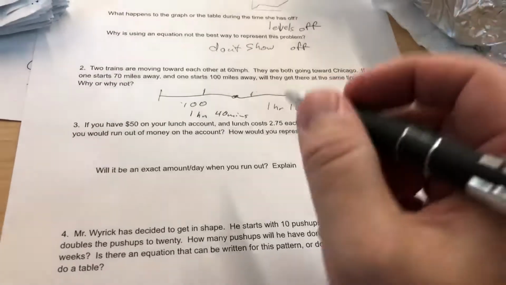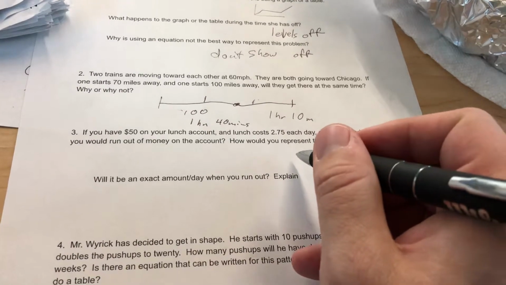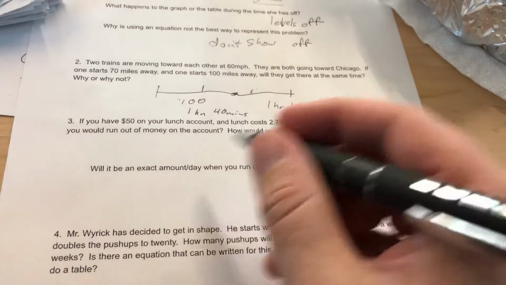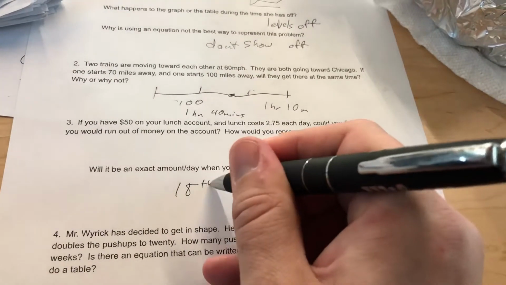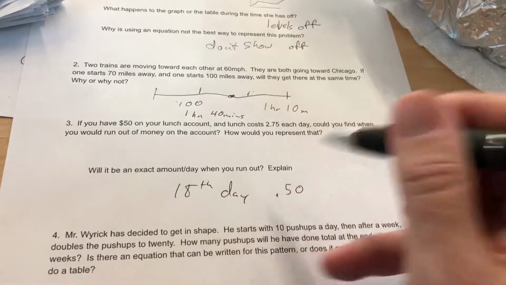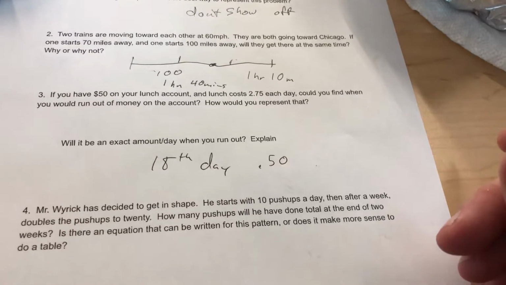You have $50 on your lunch account. Lunch costs $2.75 each day. Could you find when you would run out of money? How would you represent that? Again, you can show the table, you can show a graph, you can divide this out. It came to the 18th day, and on the 18th day, you had 50 cents remaining. So it didn't come out even, but that's okay. It's still good as far as what we're doing.